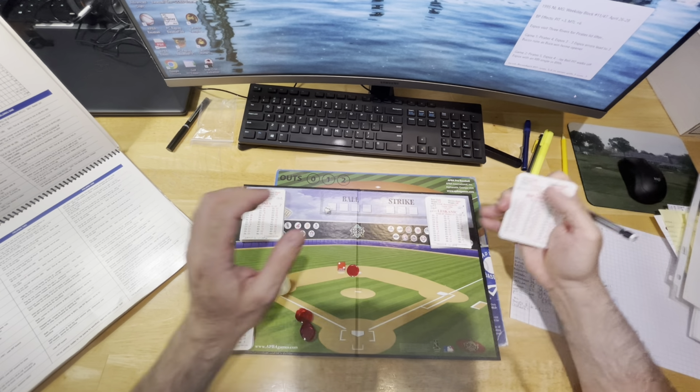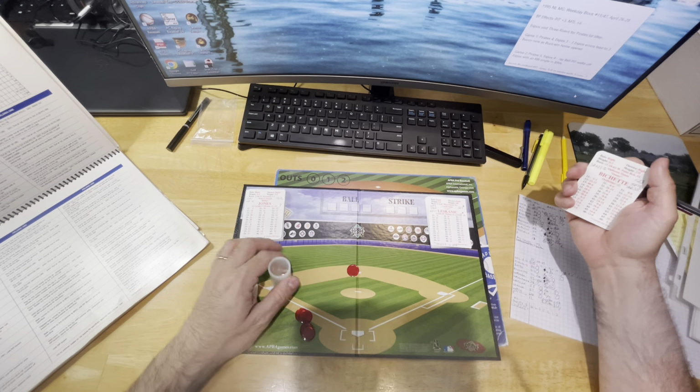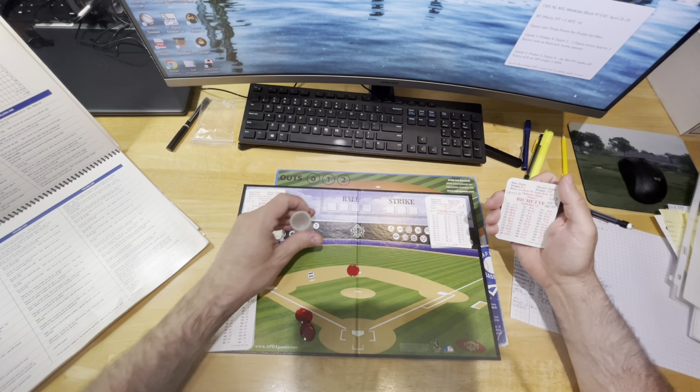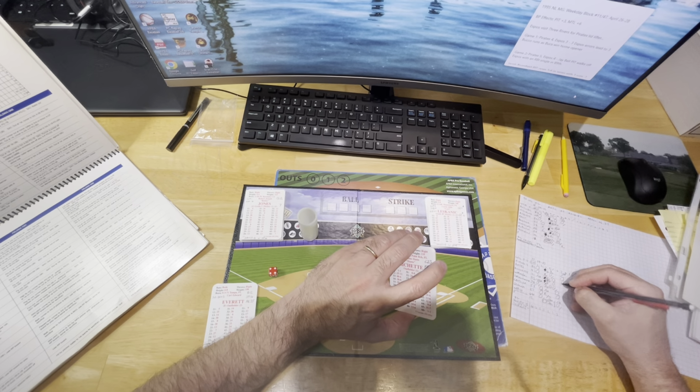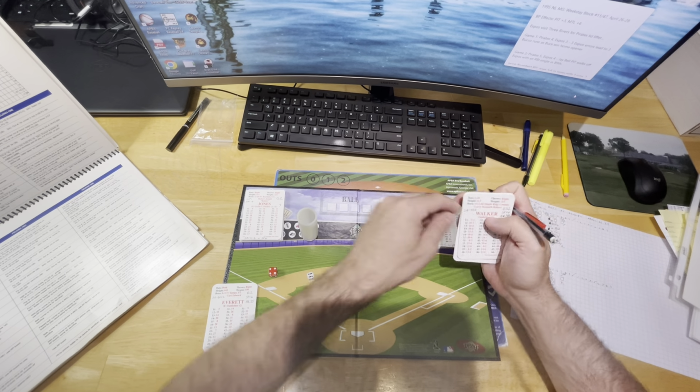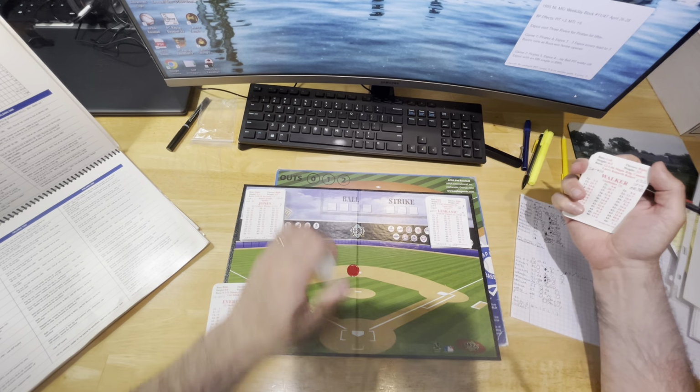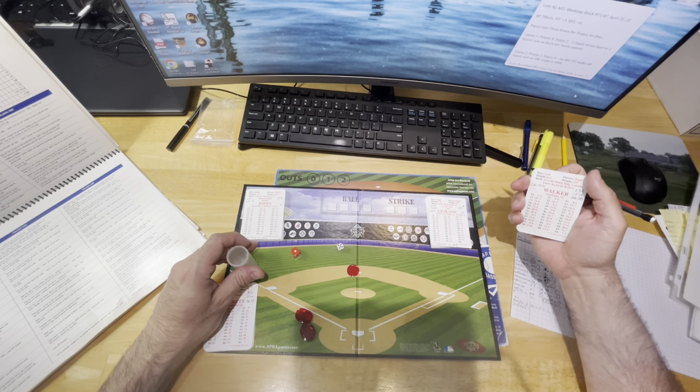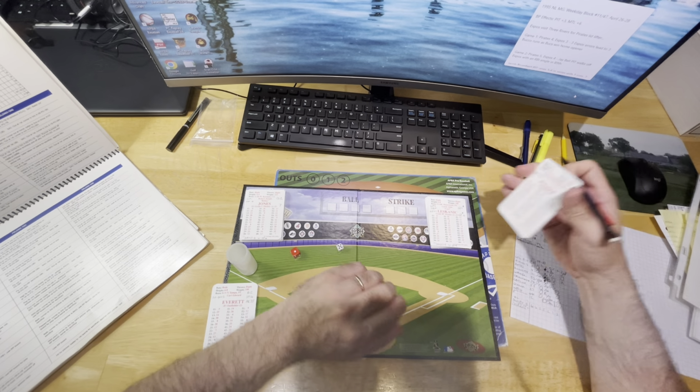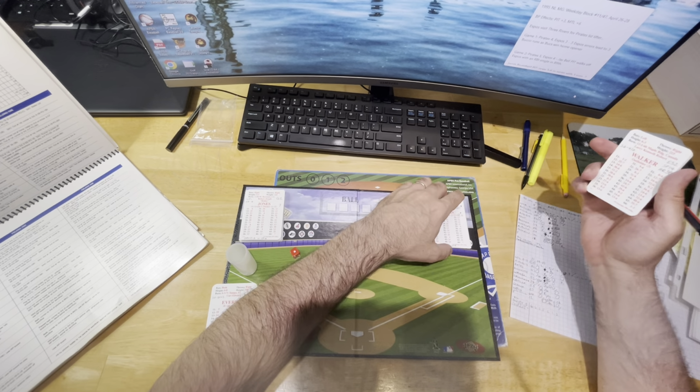So Dante Bichette's up now. 1 out. 46-13, strike 3. Larry Walker. 15-11. 15-11. Let's see what that is.